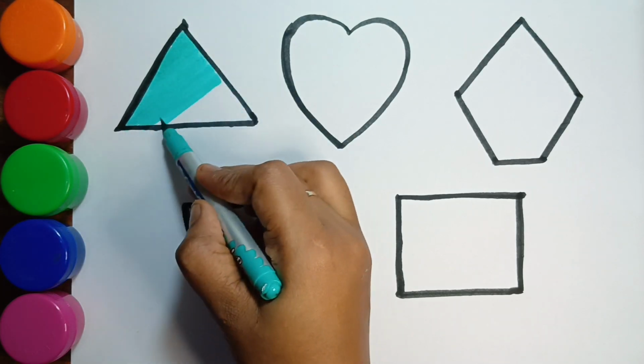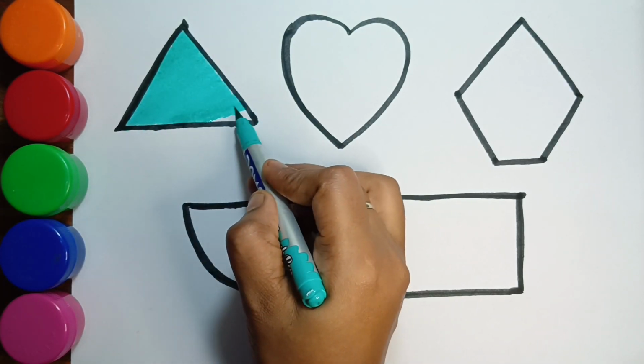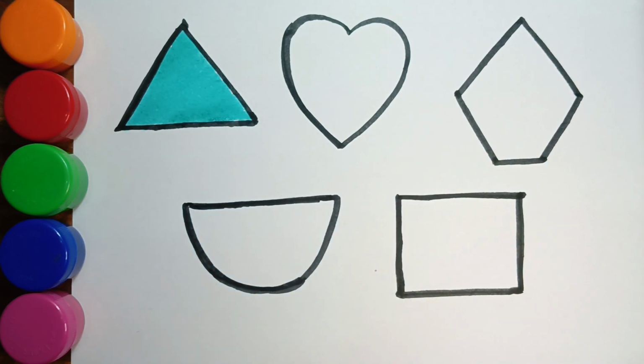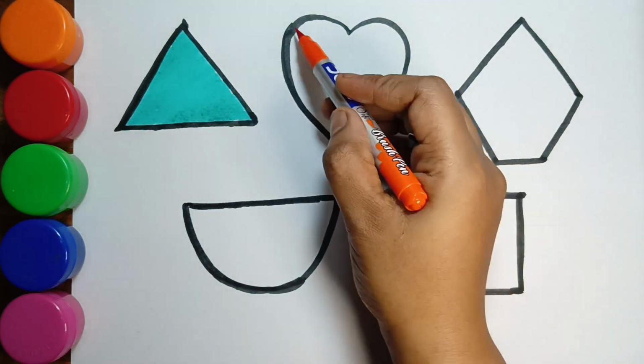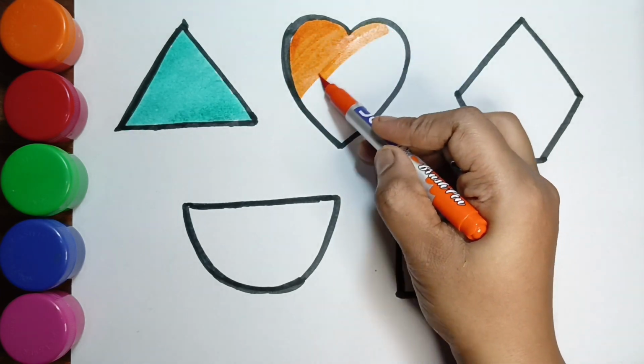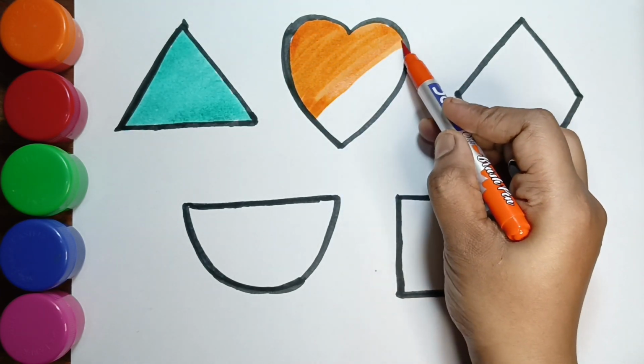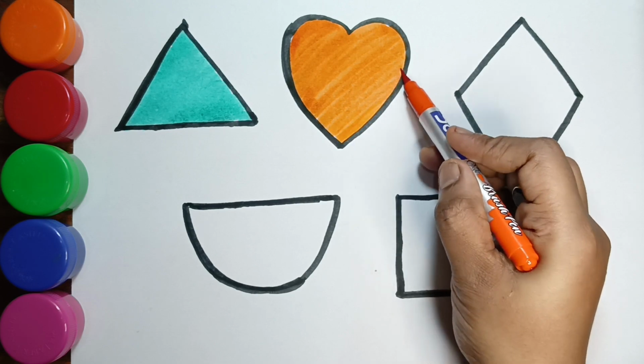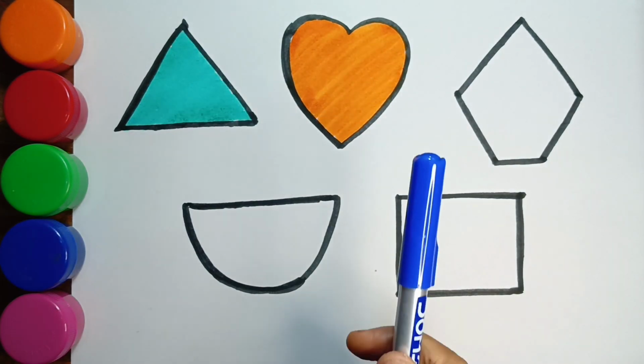Now let's fill color. Green color. So the name of the shape is triangle and the color is green. Orange color. The shape that we are coloring is a heart and the color is orange.